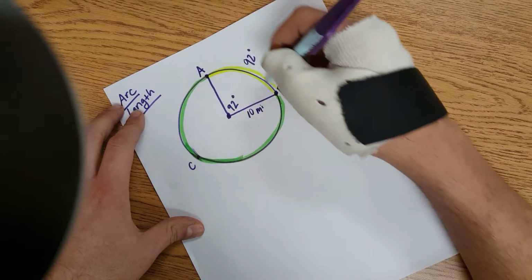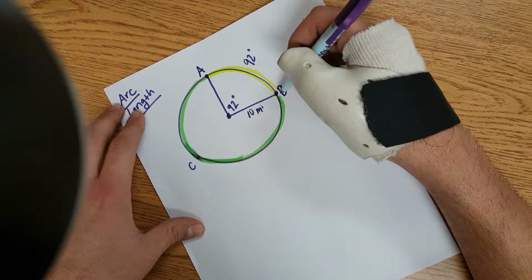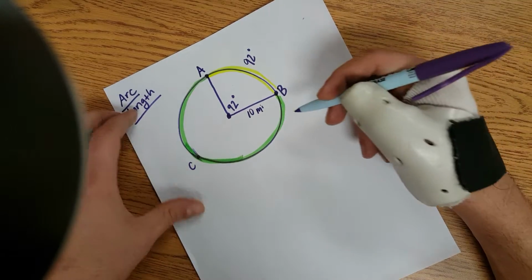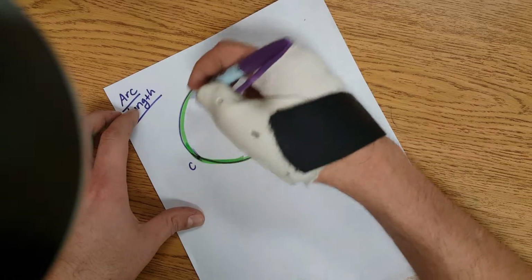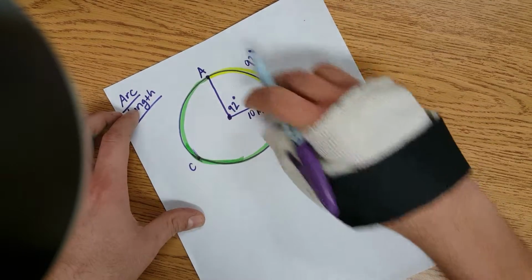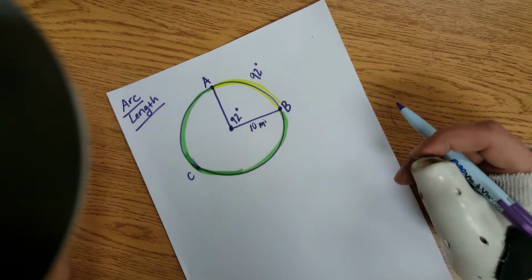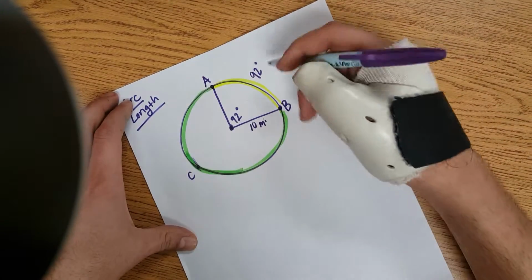So anyway, if I want to find how long this part in yellow is, the measure of this minor arc is not the whole circle, but it's a part of a piece that goes around the whole circle. Pretty much all I'm trying to say is that it's a part of the distance around the circle, right?